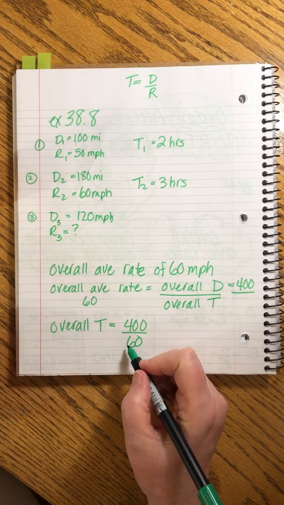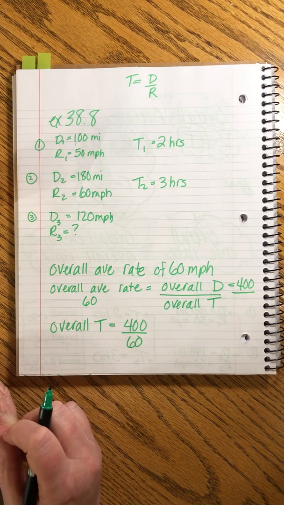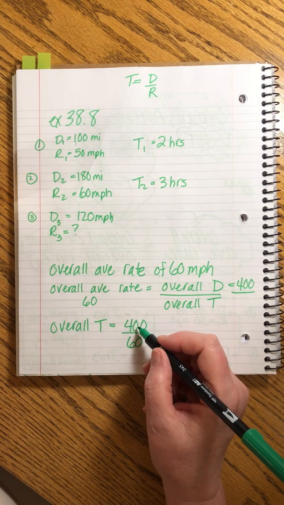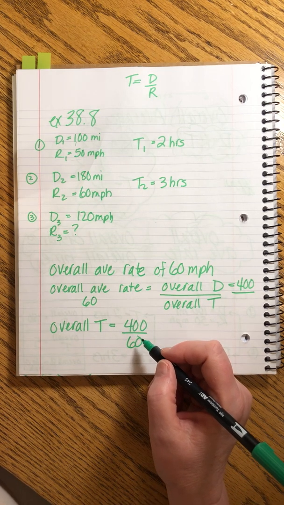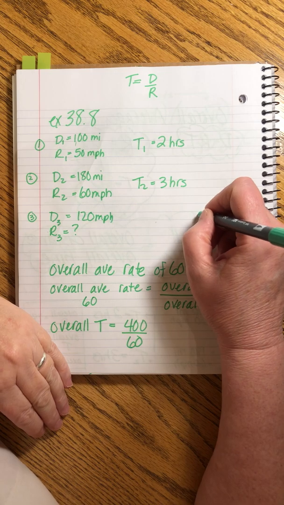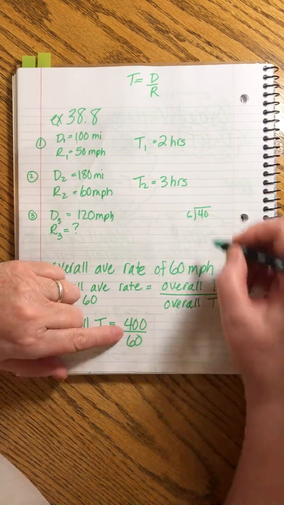That would be, let's see, 400 divided by 60. Let's do the math on that. I'm just going to do 40 divided by 6. We don't need the extra zeros.